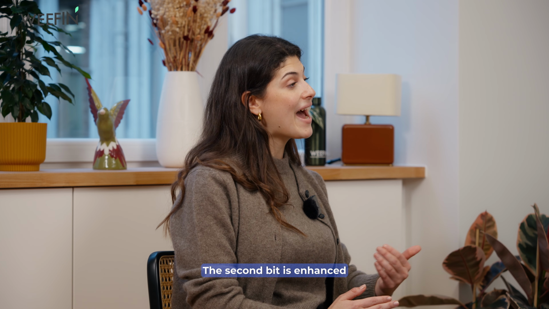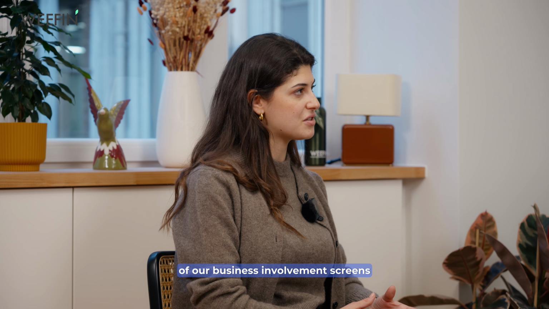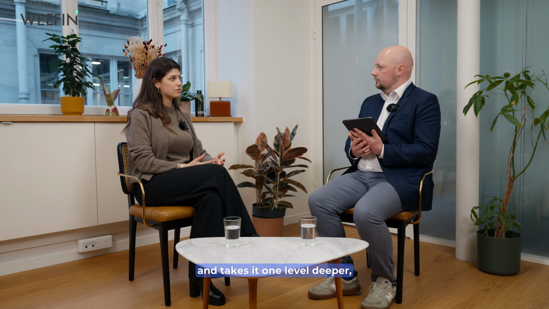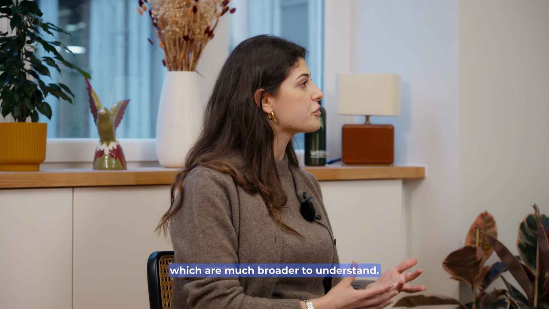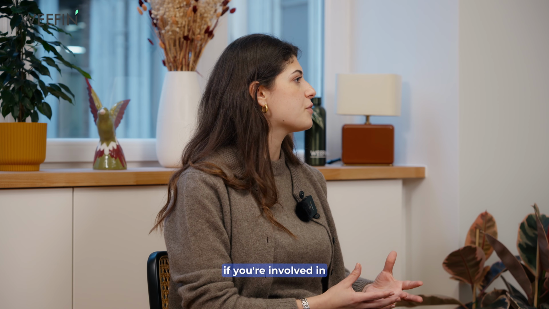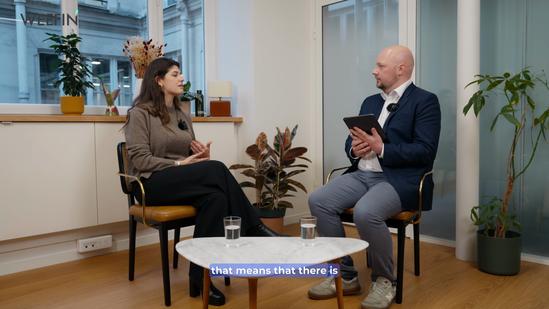The second bit is enhanced through our environmental dataset. The environmental dataset takes the fossil fuel and energy bit of our business involvement screens and takes it one level deeper, which means that for fossil fuel and energy, we also go into a lot more granularity as compared to, for example, consumer products, defense and weapons, and healthcare, which are much broader to understand. For example, for consumer products, if you're involved in tobacco, it's pretty straightforward. You're involved in tobacco, either manufacturing directly or supporting products, or you're selling them. If you own supermarkets, that means that there is an activity you are doing that is still supporting that activity.